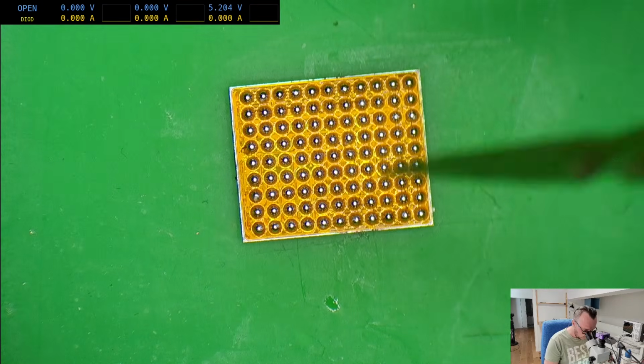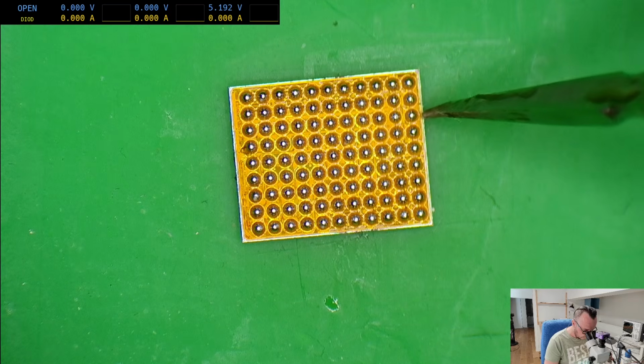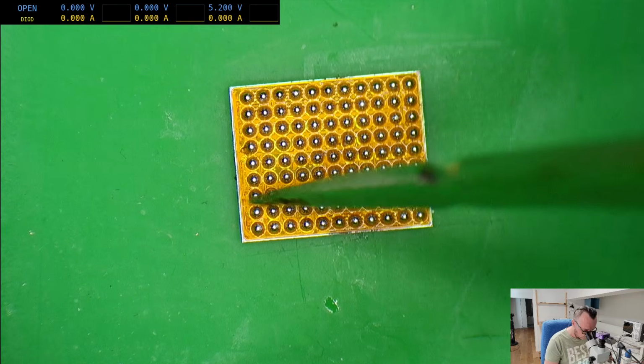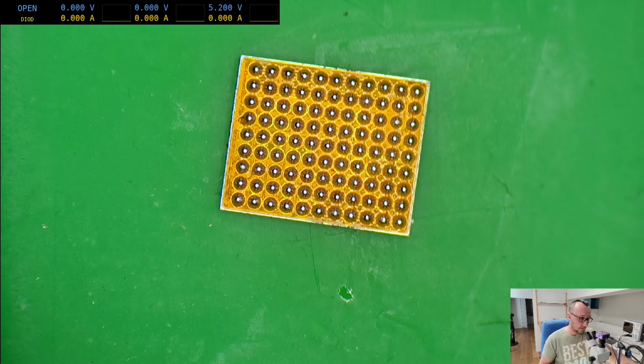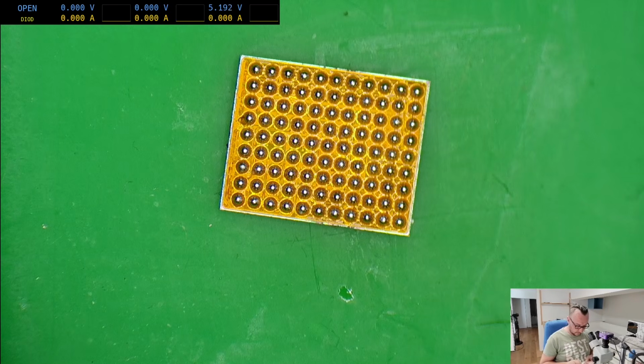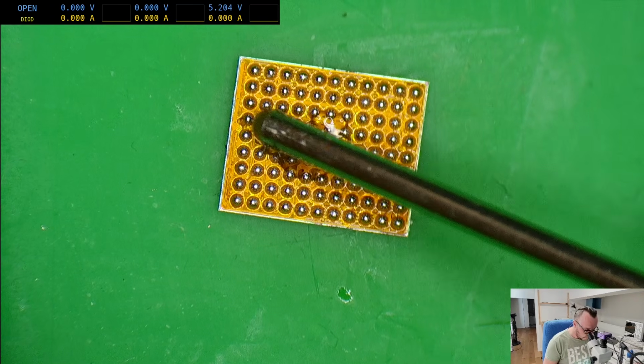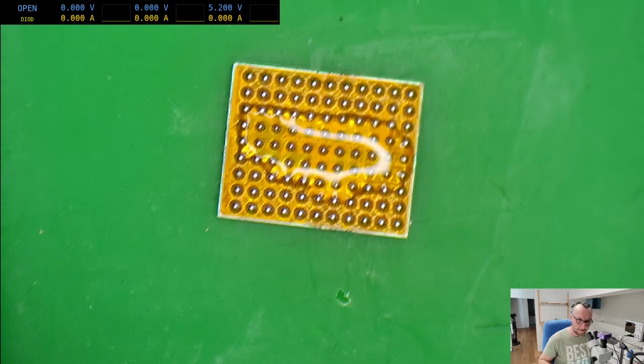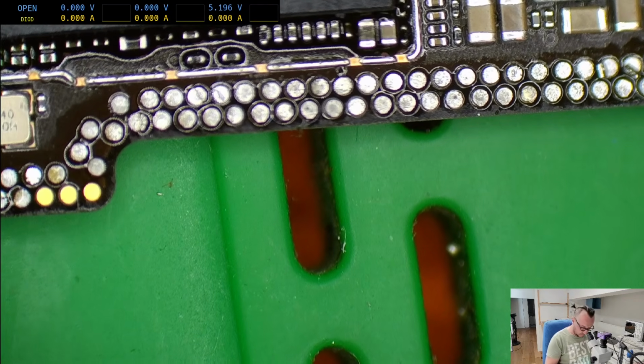Okay, so balls are kind of clean, not very. Yeah, but that's it. I'm gonna give it some flux. Good, and let's solder it on our board.